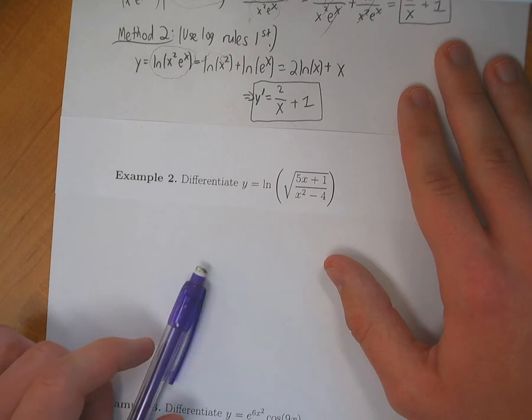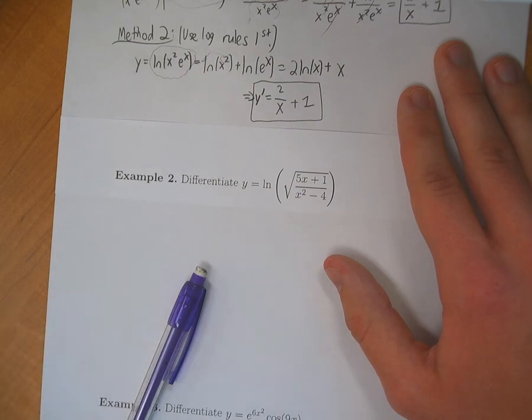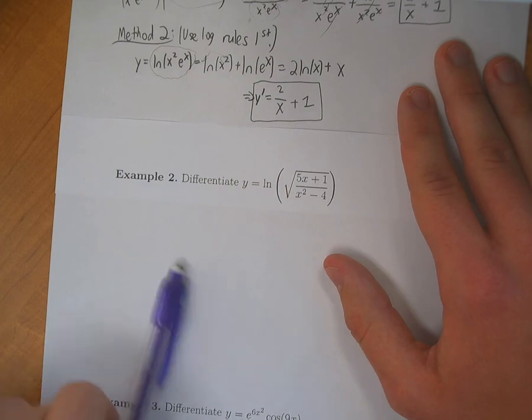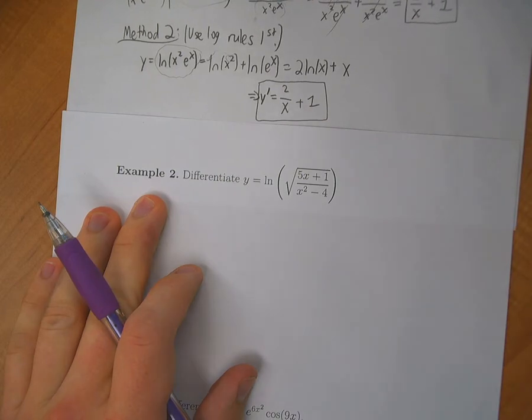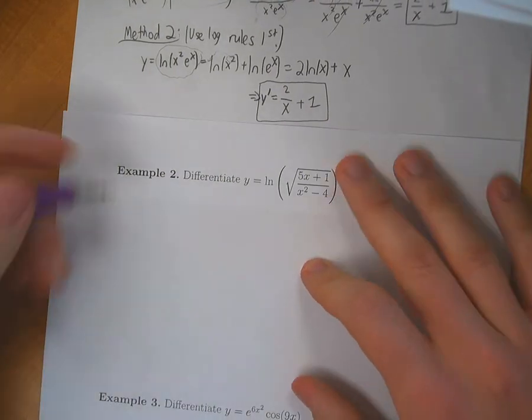Okay, how about we do a quick show of hands? Who wants to do method 1 first? Who wants to do method 2 first? Good, so do I, because that's the only thing I have written in my notes. So we're doing that. Let me write that down.